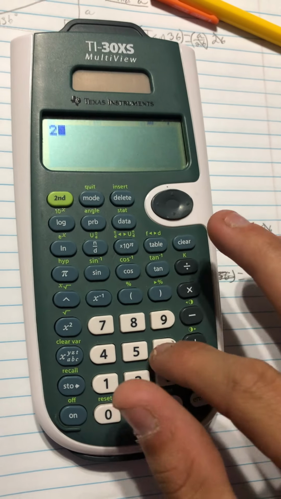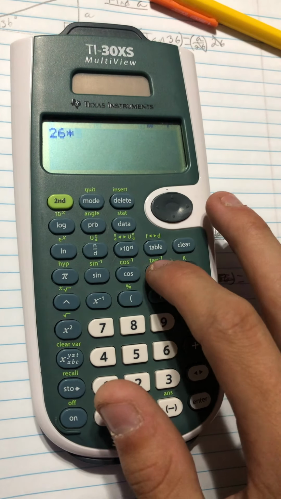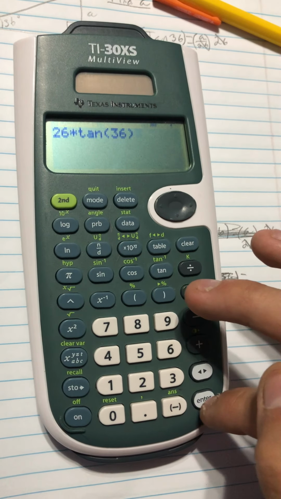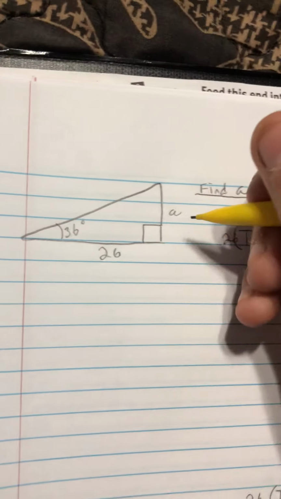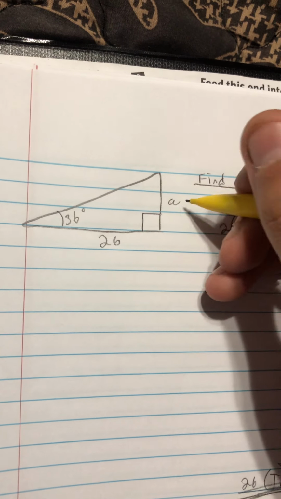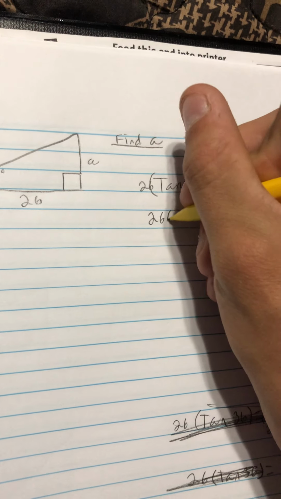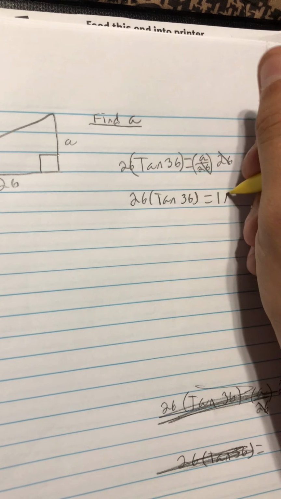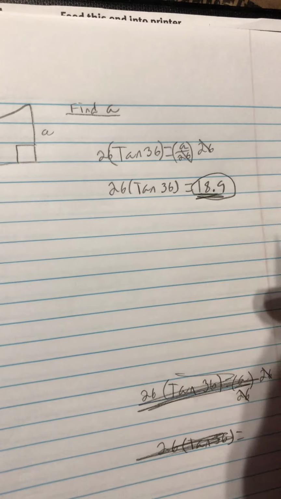And do 26 times tan 36. Alright. Close parentheses. And that equals 18.9. So we're saying that this side, A, equals 26 times tan 36, which equals 18.9. So we did tan, right?